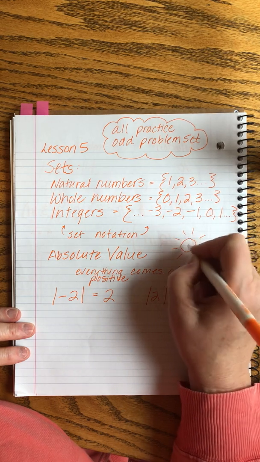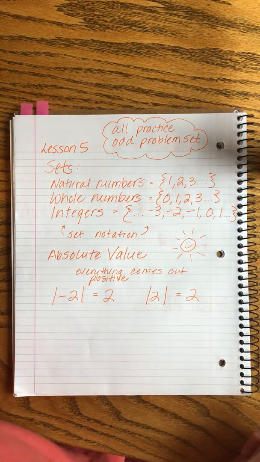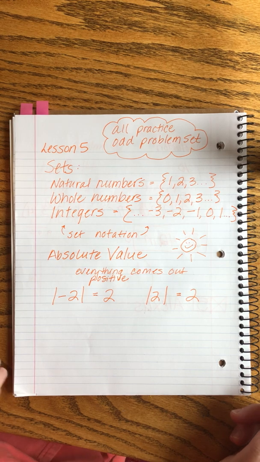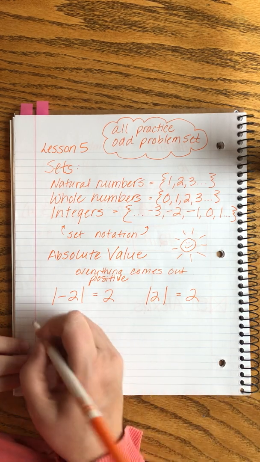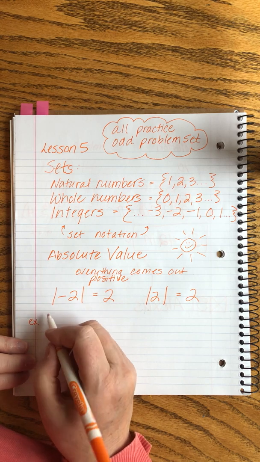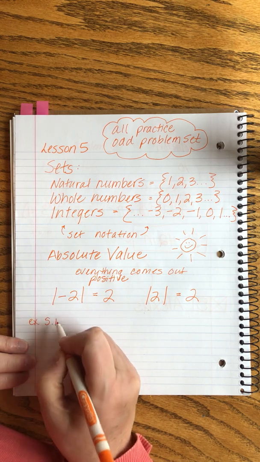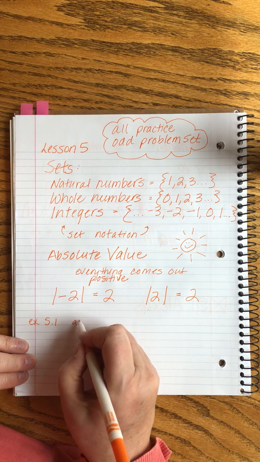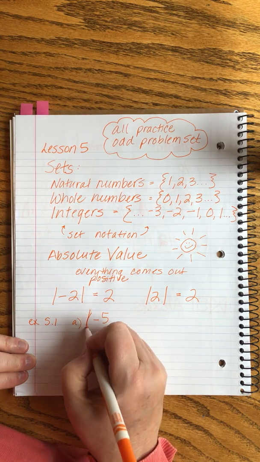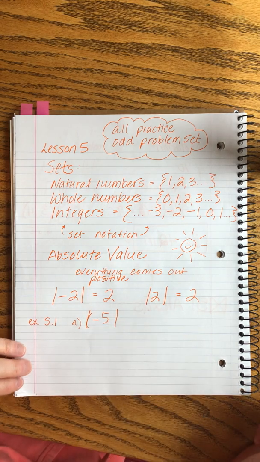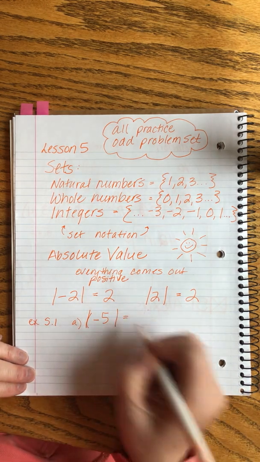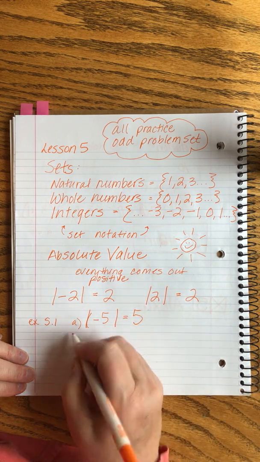And absolute value is like Susie Sunshine, making everything positive, all right? Here are a couple examples that we can do that are pretty easy. They're kind of like those ones we just looked at. Simplify A: the absolute value of -5. It's not a parenthesis, it's just a straight line. Well, relentlessly positive, right? Yay.